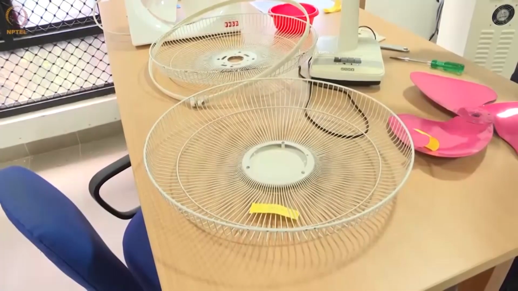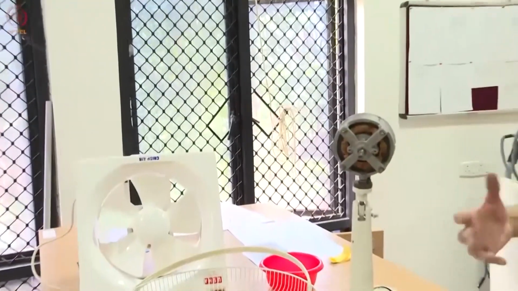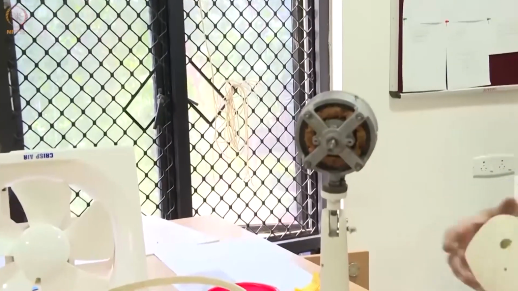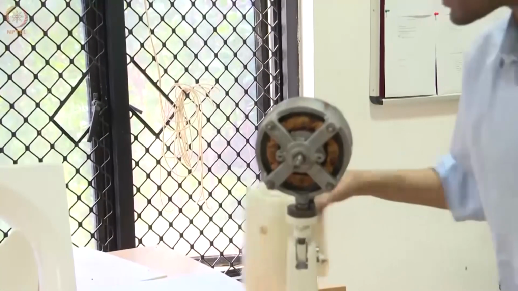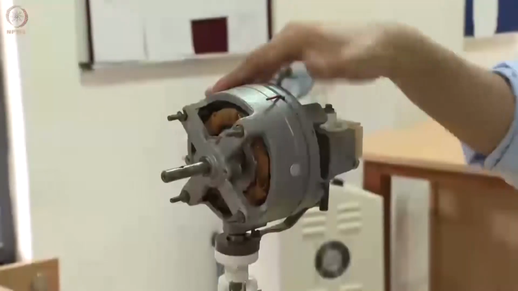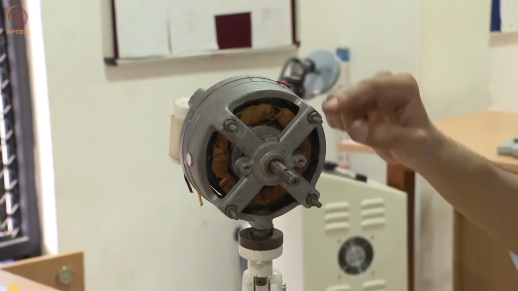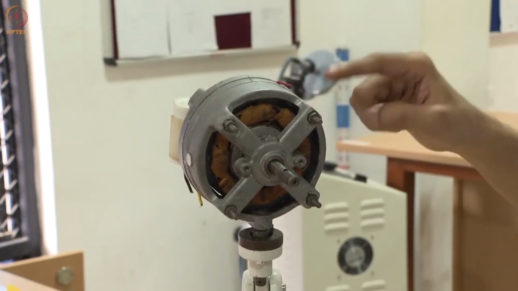So now let us proceed with dismantling the motor. Beforehand, there are many screws that you will have to remove to dismantle the fan. To expedite the process, I've removed many of the screws to speed up the dismantling process. So we have a housing. This is the motor housing basically. This is a die cast component.